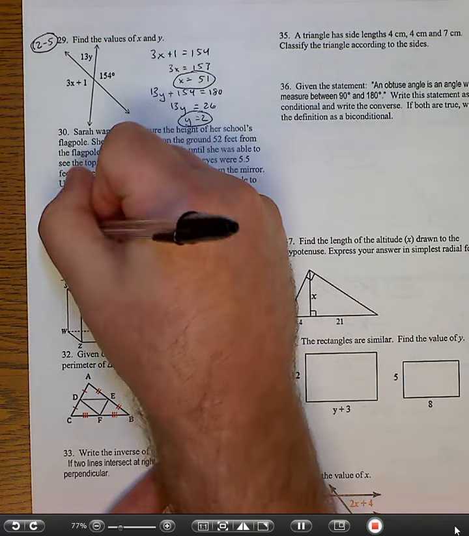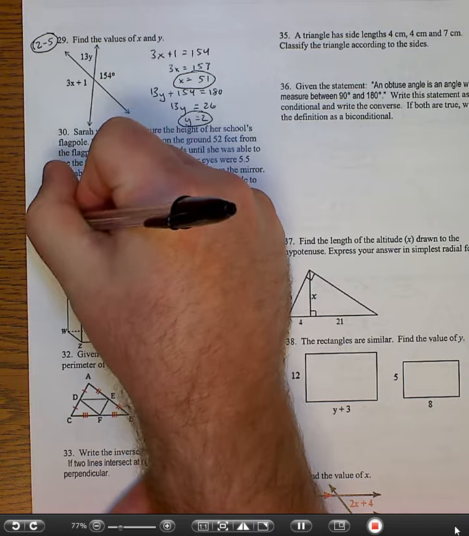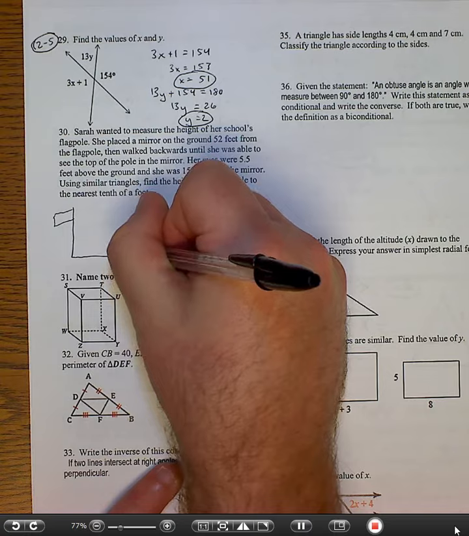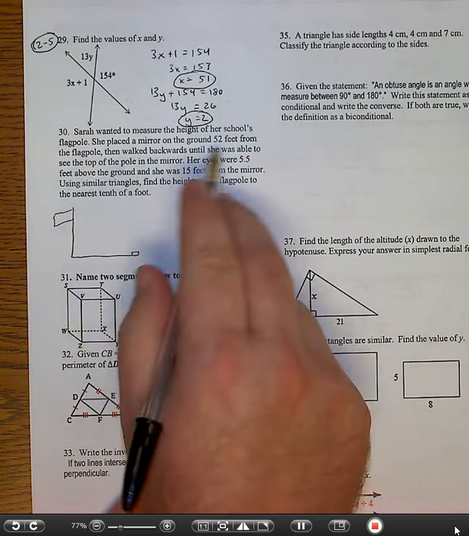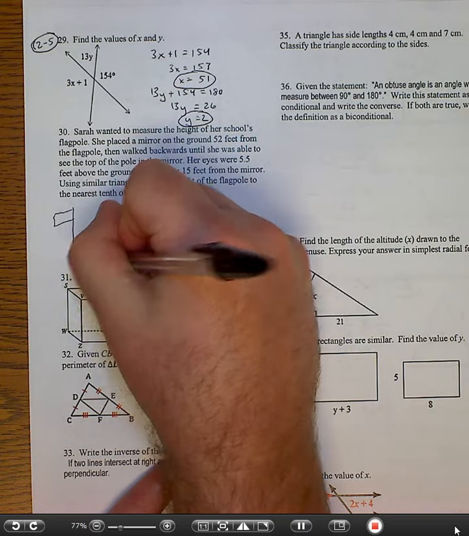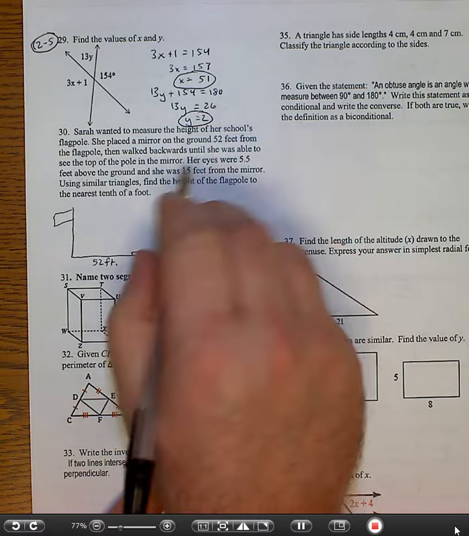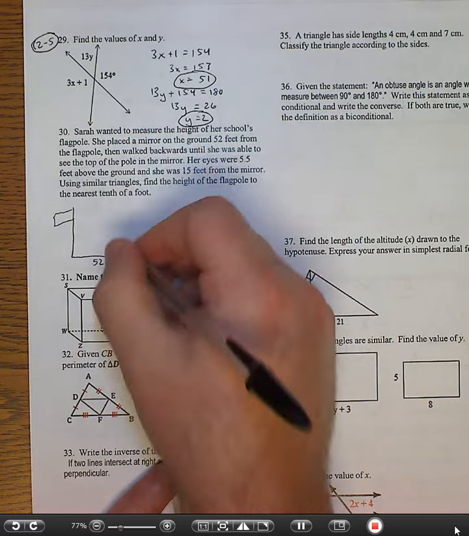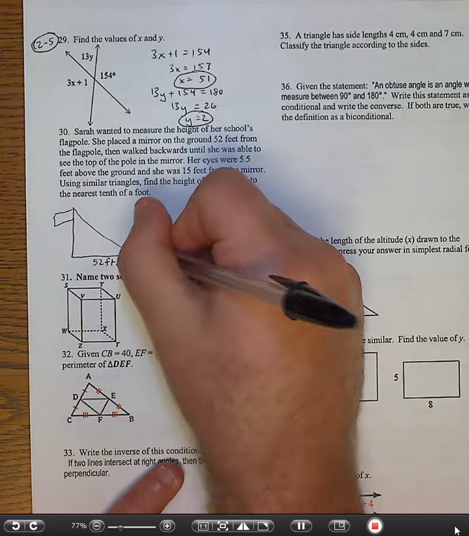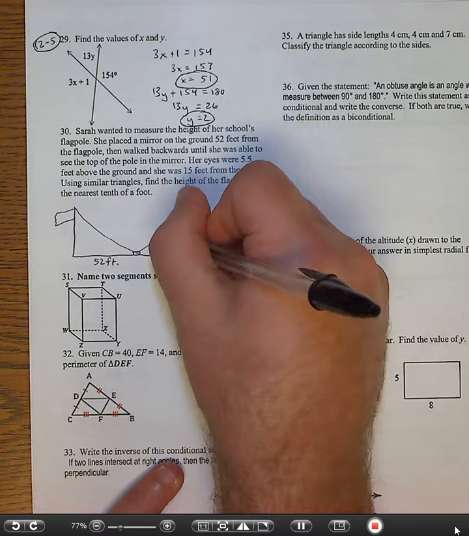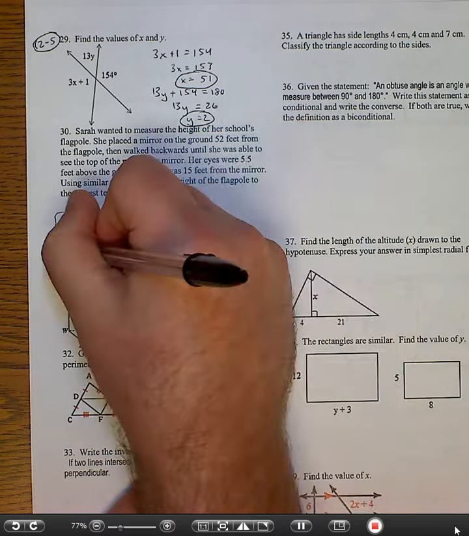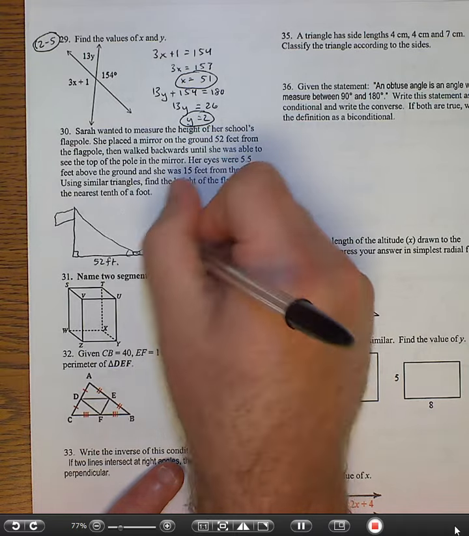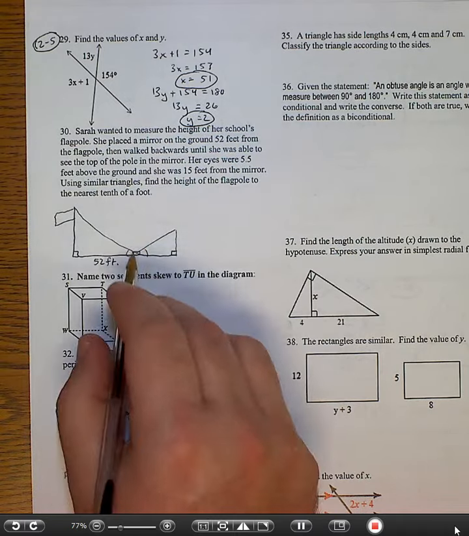So here's your flagpole. She placed a mirror on the ground, and that mirror was 52 feet from the flagpole. She then backed away until she was able to see the top of the flag in the mirror. So these are right angles. These angles are equal. The angle of incidence is equal to the angle of reflection.